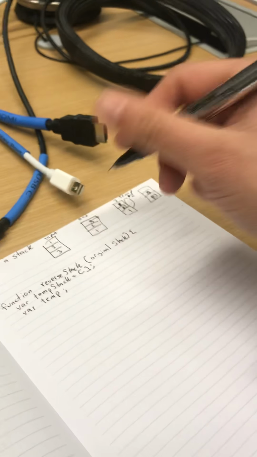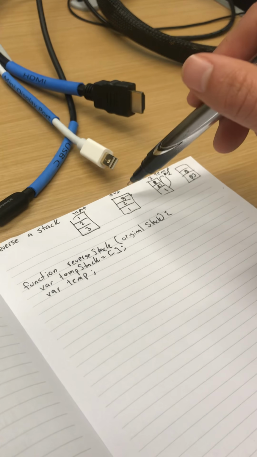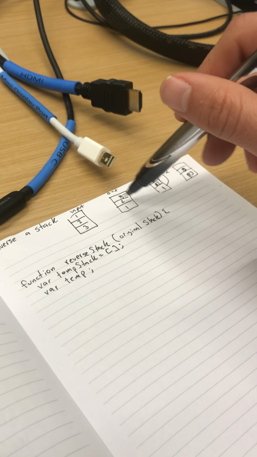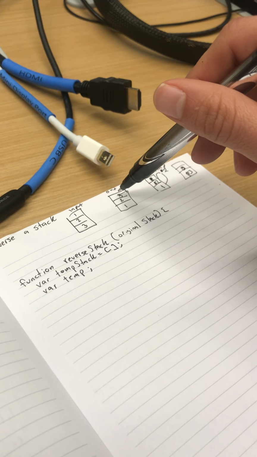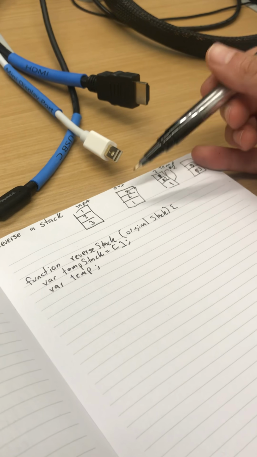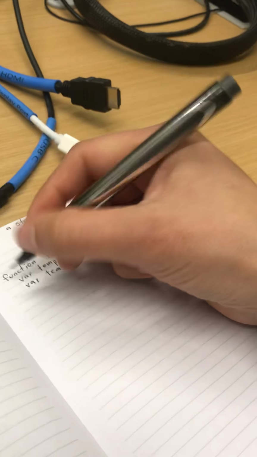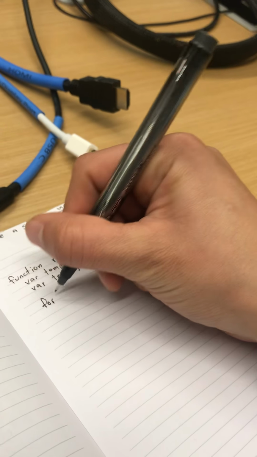Since we want to iterate, we want to look at every single value, or do as many iterations as there are elements. So we're going to do a for loop.